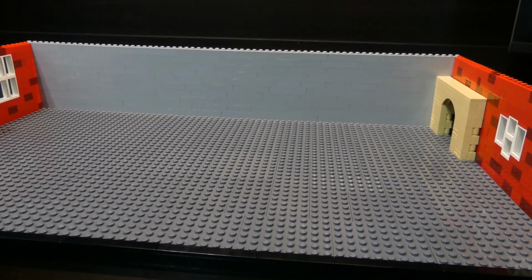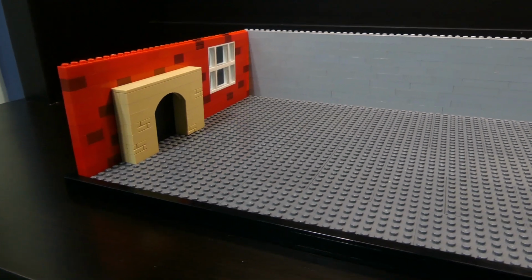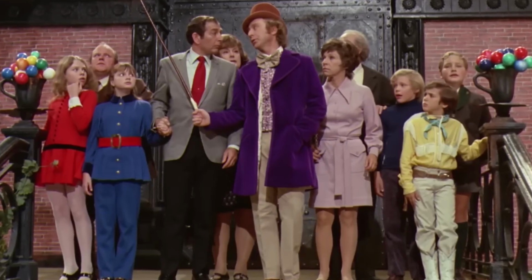And I'm not doing a 4th wall because it wouldn't look that good and I want it to be an open model, so it's not going to have the staircase or the nice big door, which in the movie you can barely even see that wall anyway, so I don't think it's a big deal. But now it's time to start working on the chocolate waterfall.